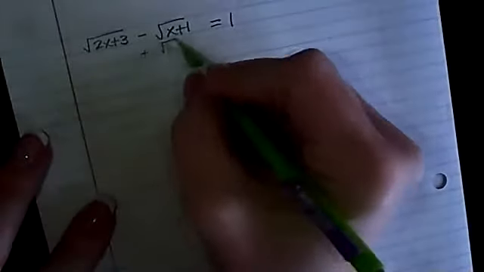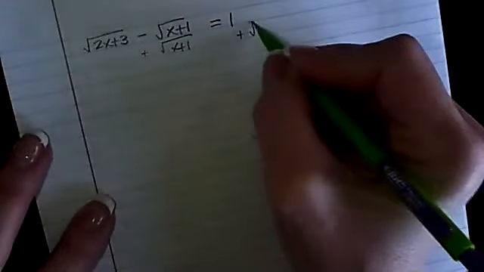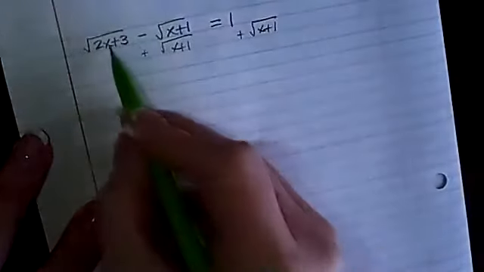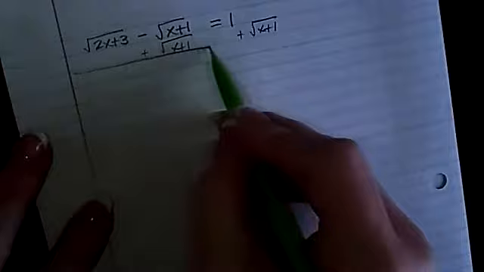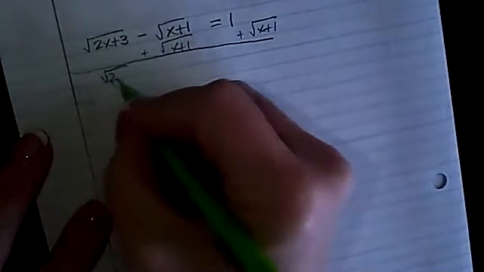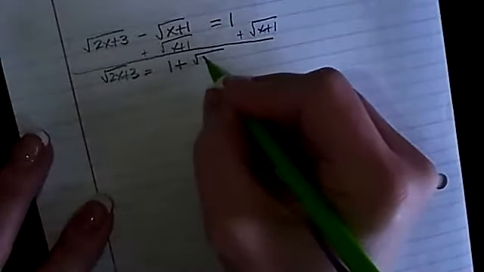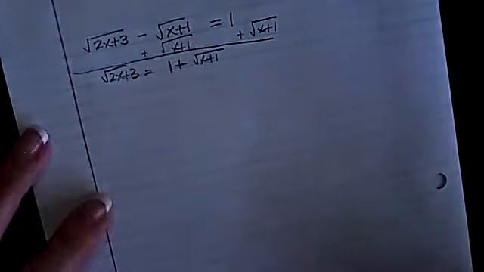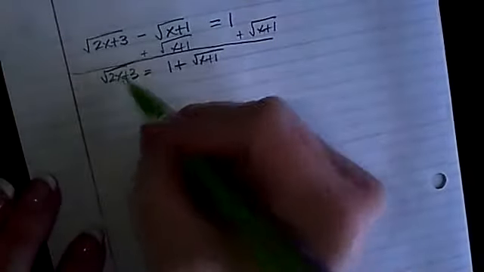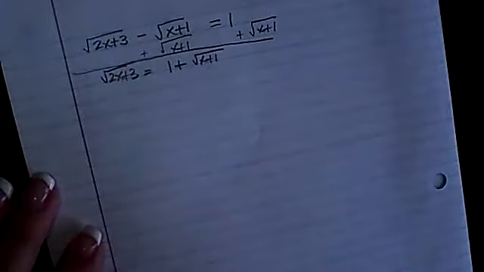So again, you have to isolate the radical. So it doesn't matter which one you isolate, but what I'm going to do is I'm just going to add the square root of x plus 1 to both sides. So then we're isolating that radical right there. So we have radical 2x plus 3 equals 1 plus square root of x plus 1. All right, so now we have them isolated on each side. So what we want to do is, let's go ahead and we're going to get rid of this radical first. We've got to do it one at a time.